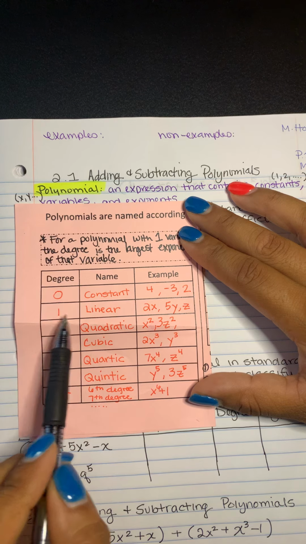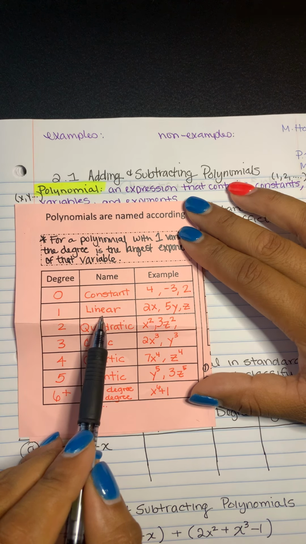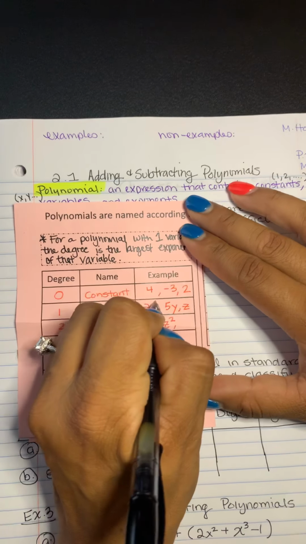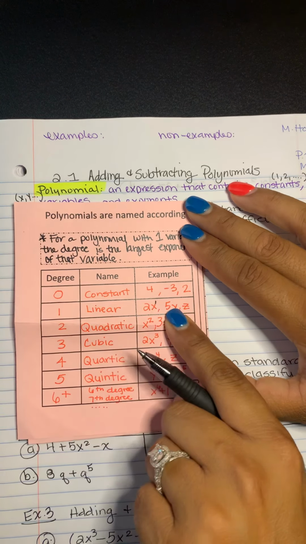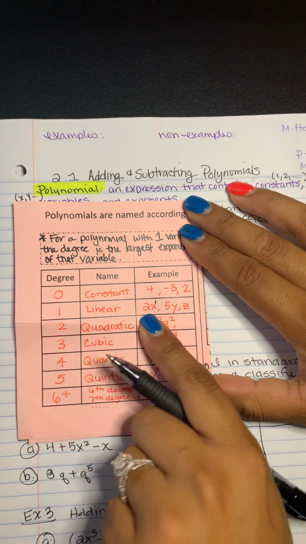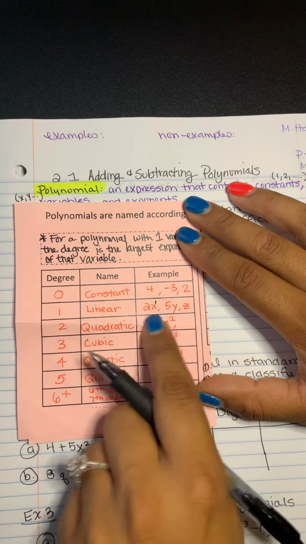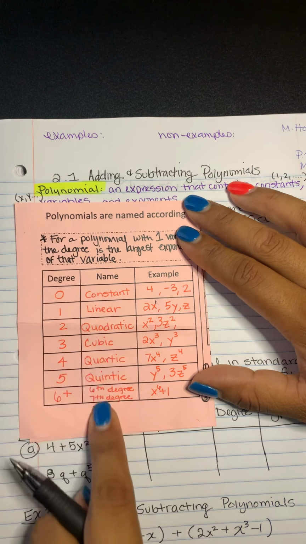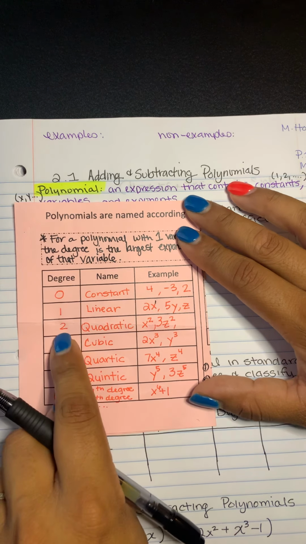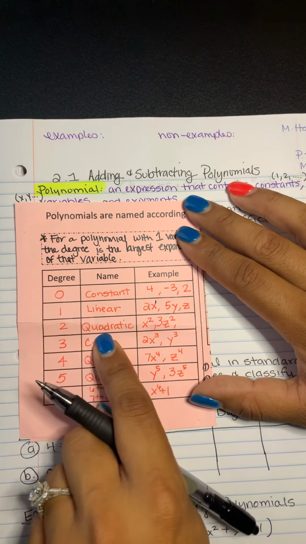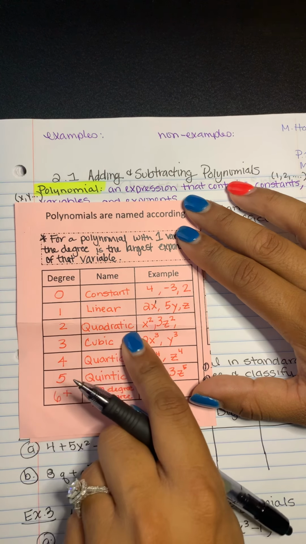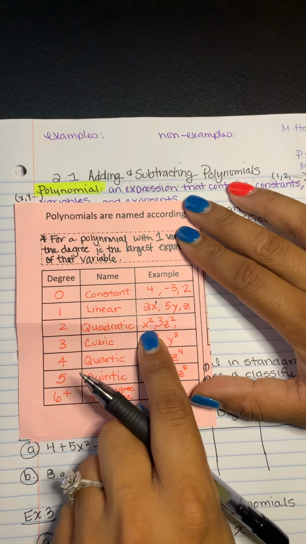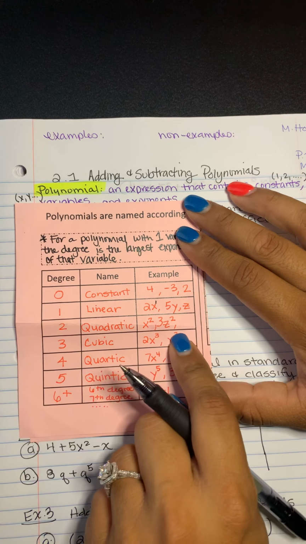If it has a degree of 1, we call that a linear. A degree of 1, again, you have that imaginary 1. So this is 2x, 5y, z. It has a degree of 1, so we would call this linear. Some of you guys are familiar with these names, so that's great. Degree of 2, so if it's squared, we have a quadratic. Some examples would be x squared, 3z squared, okay?